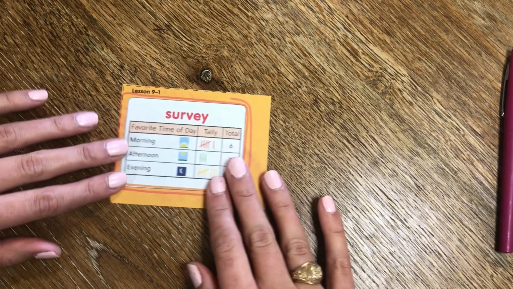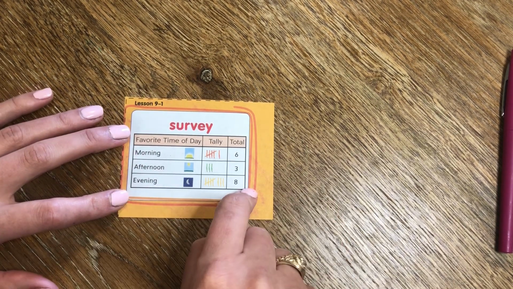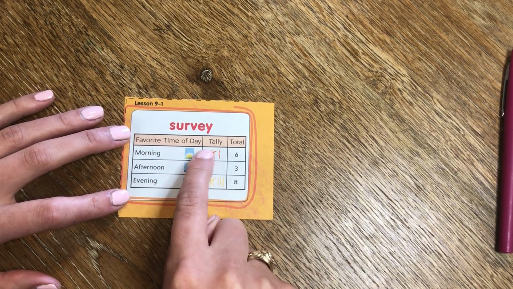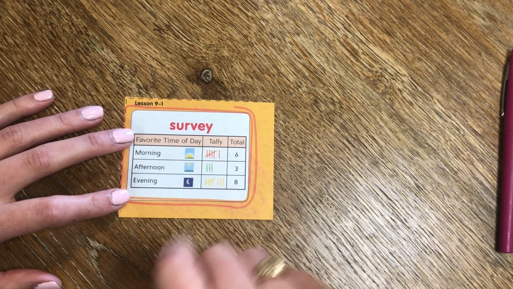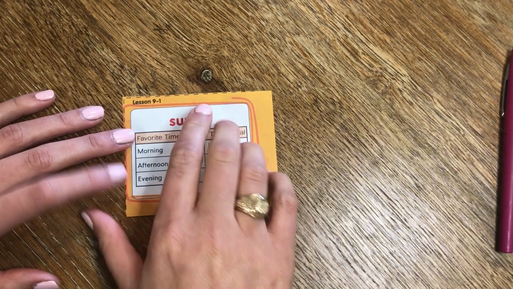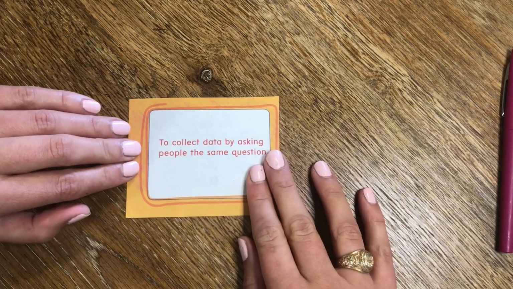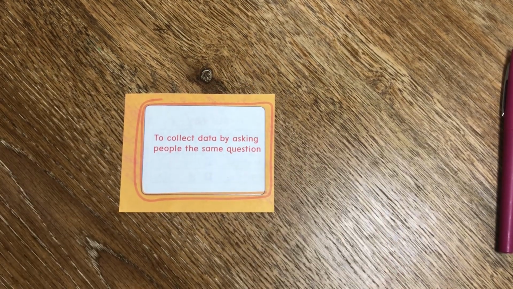charts, okay? So whenever I see the word survey, let's look at this picture. I see that there are favorite times of day, there's morning, afternoon, evening, and I see tallies and numbers next to those times of day. So a survey means to collect data by asking people the same question.